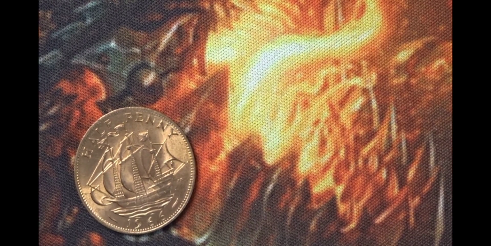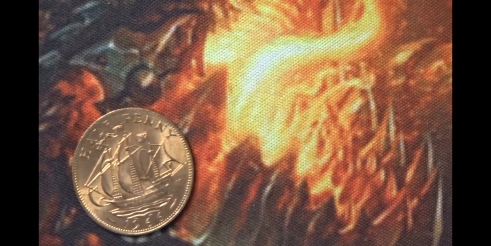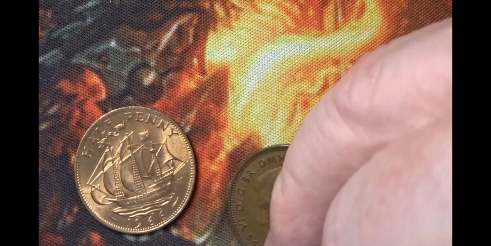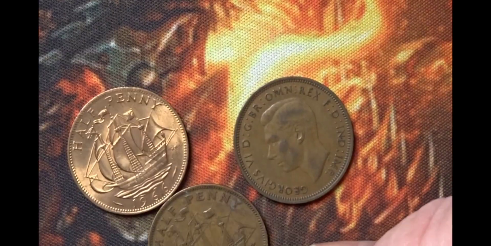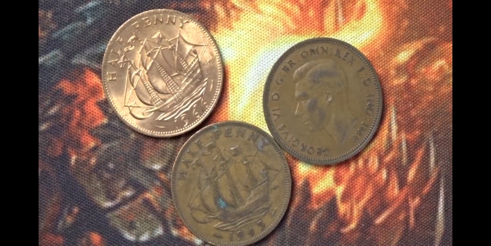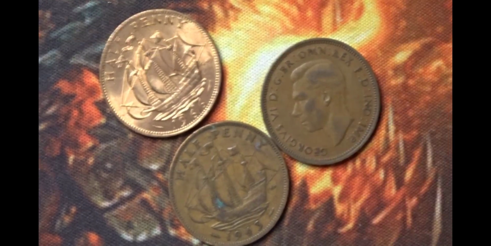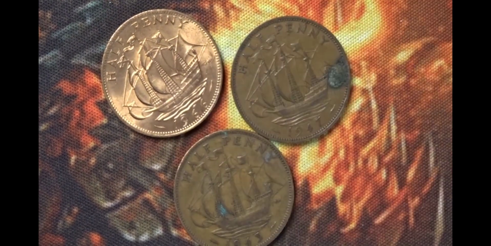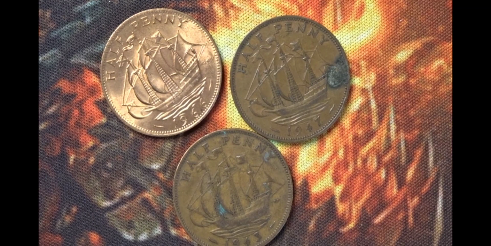One is from 1943, and the second one is from 1942. So, all of them have the golden hind on the reverse. There's no lighthouses or anything like that, nothing overly ornate about these coins. They are the standard same design.